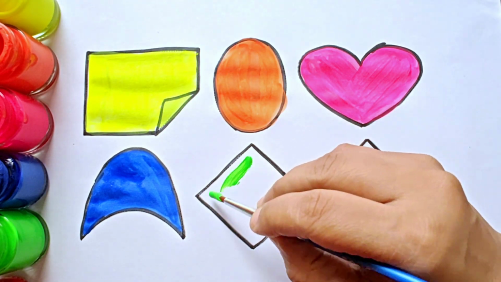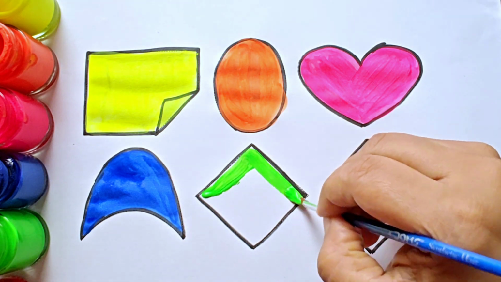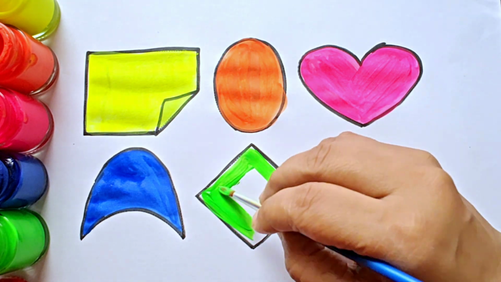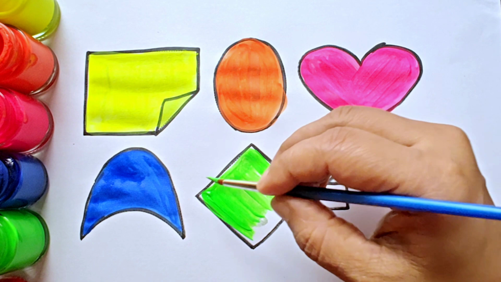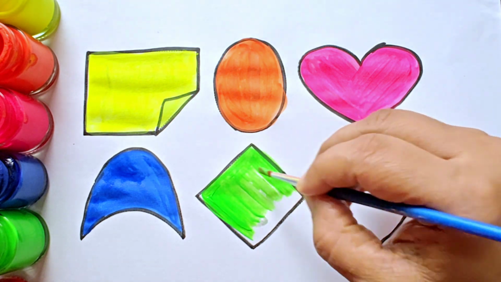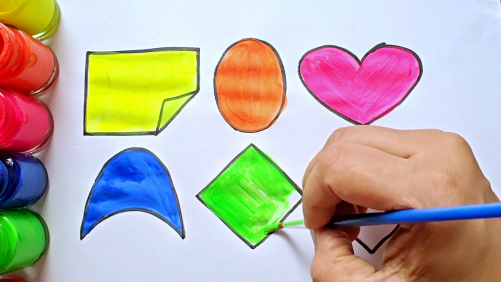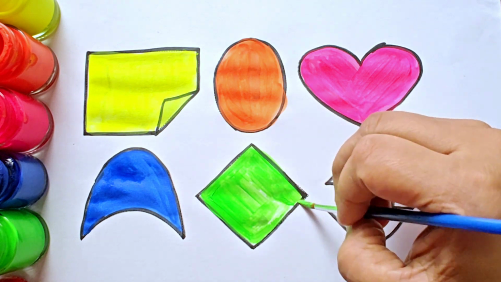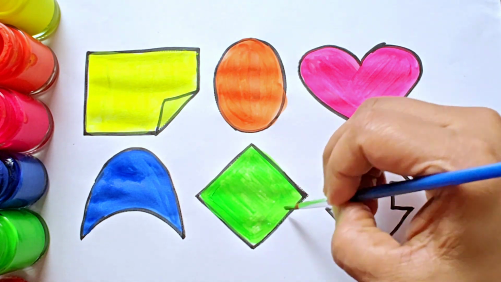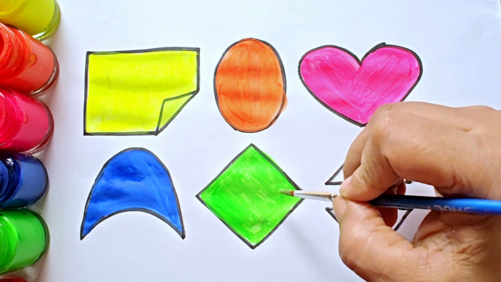It is green color. It is rhombus or diamond.